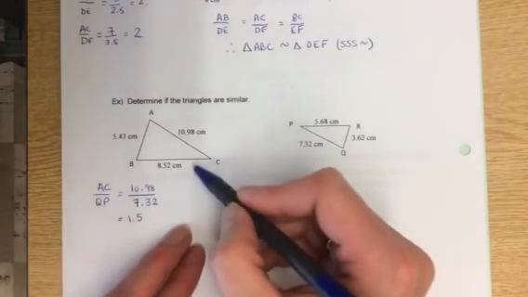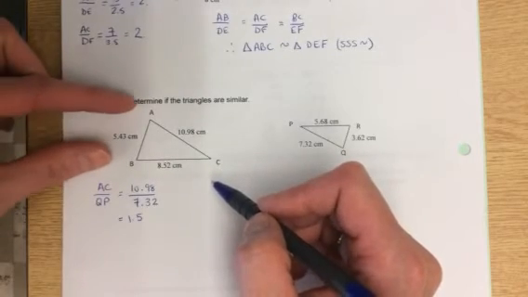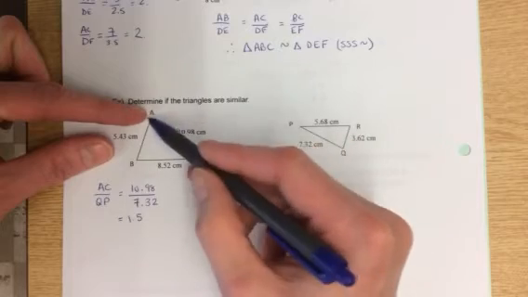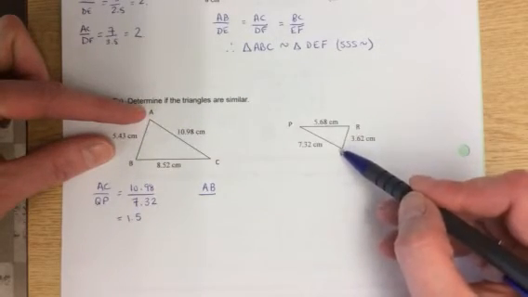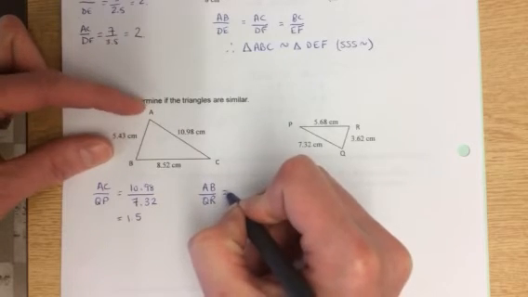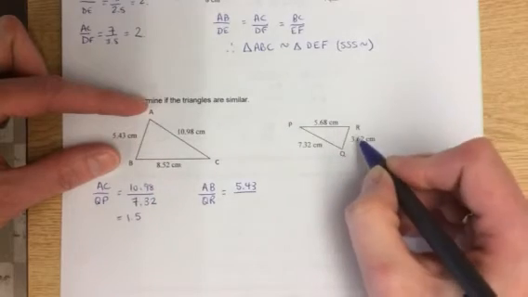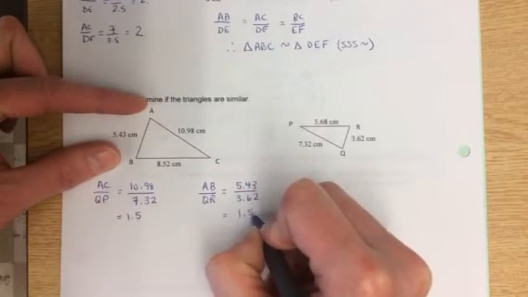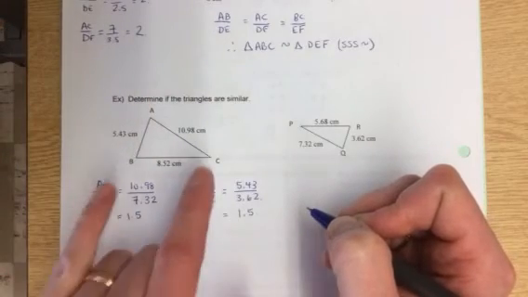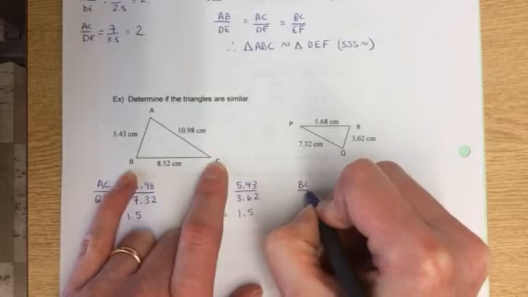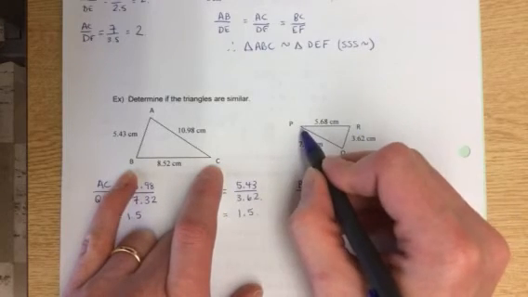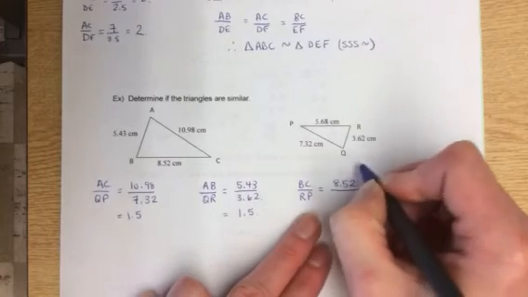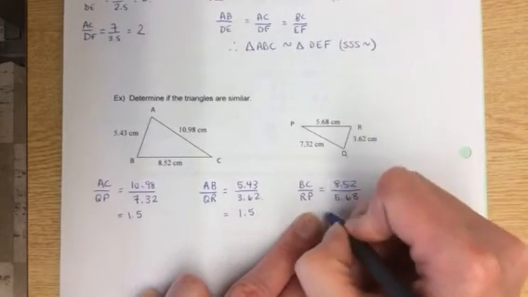Okay, and then I'm going to take my smallest compared to my smallest. It doesn't really matter which order we do this in, but I usually leave the middle one for last. AB, so that's my shortest, so I went from my longest, so that should match with QR here. So AB was 5.43, and I'm going to divide that by 3.62, and we get approximately 1.5. And then if I take my last one, let's go BC, and I'm going to compare that with RP. That's going to equal 8.52 divided by 5.68, and that should equal 1.5.